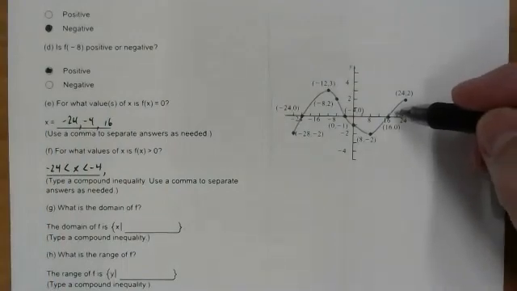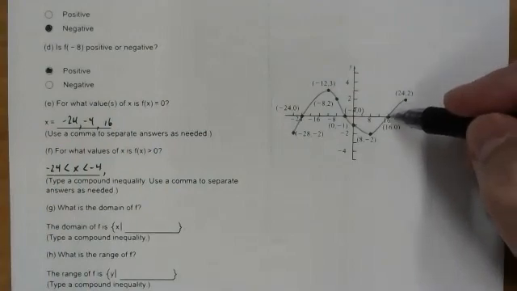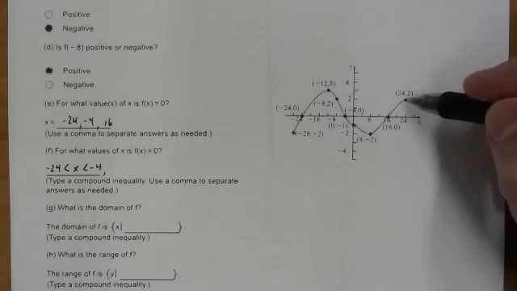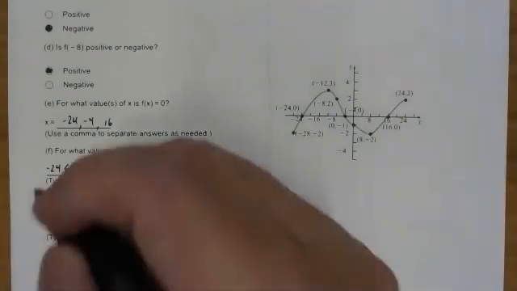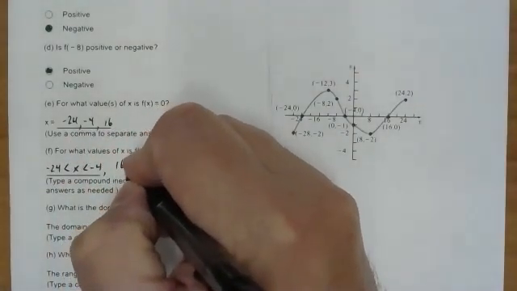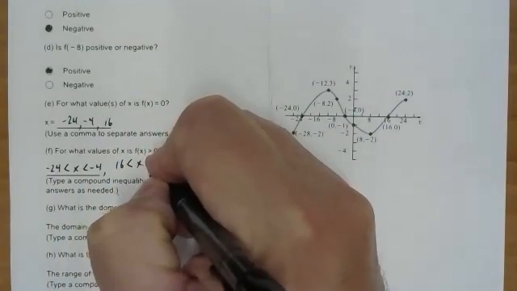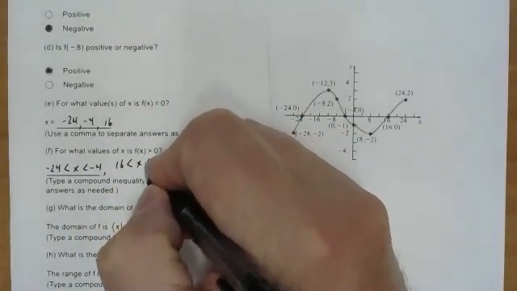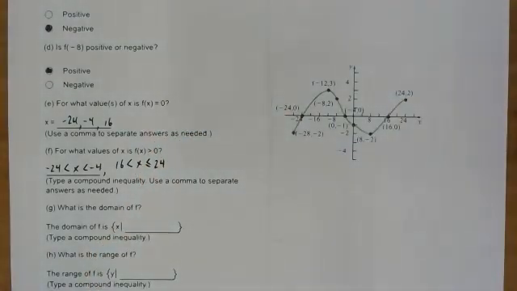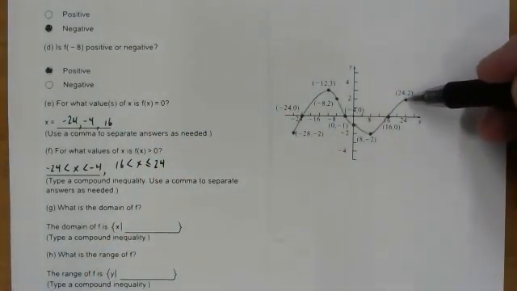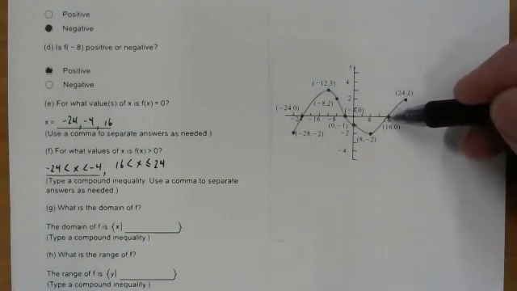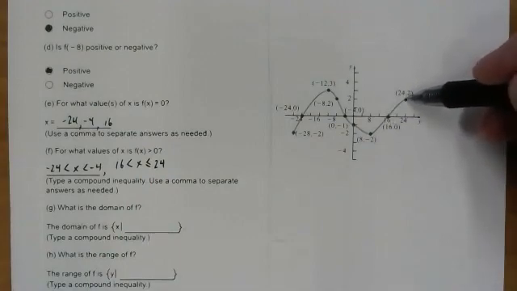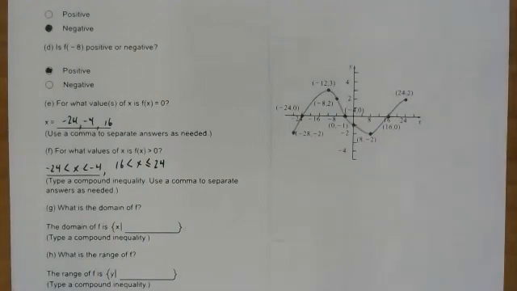And then it's positive from 16 to 24. Now it's sort of interesting. For the 24, I put the less than or equal to because this is actually a positive number, whereas at 16, it's actually at 0, so I cannot include x is 16. I do include it when it's 24.